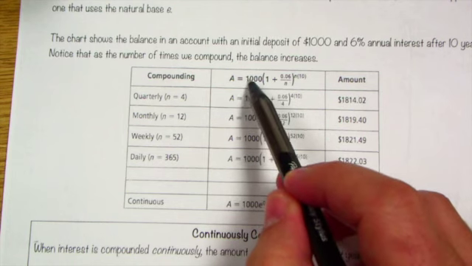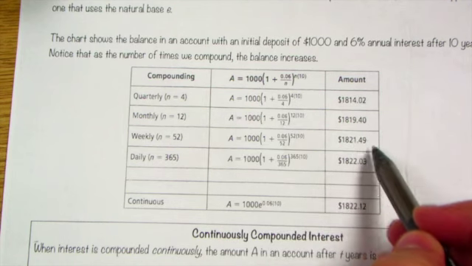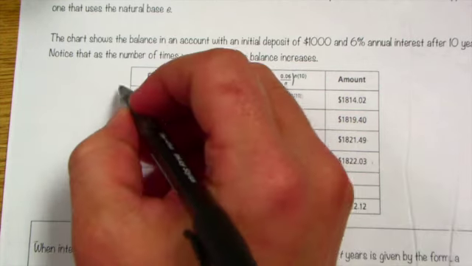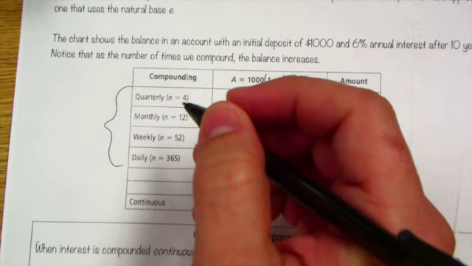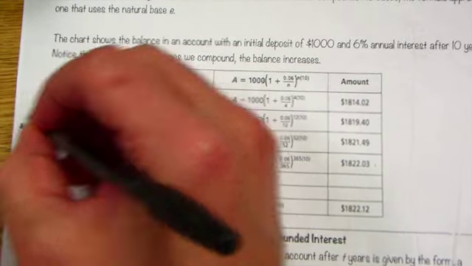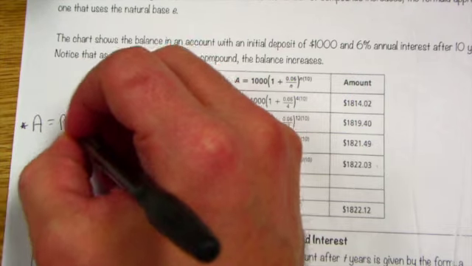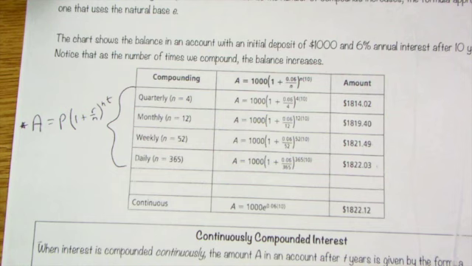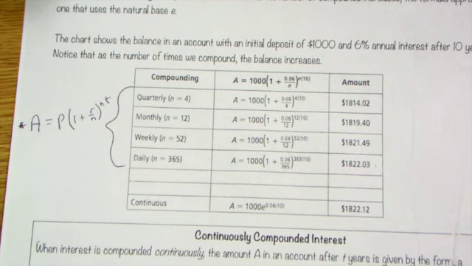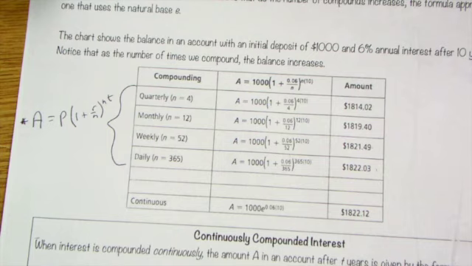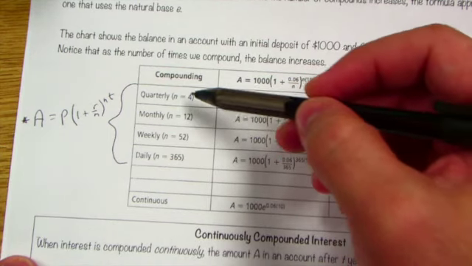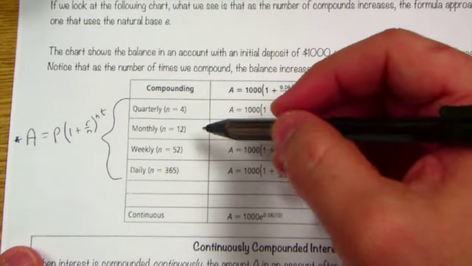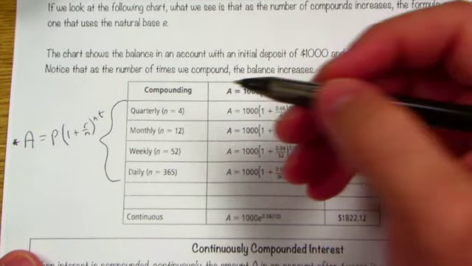If you start out with $1,000, the more times you compound, you see that the value does increase. These right here, and I'll draw that, would represent the original, which is A equals P times 1 plus r over n, to the nt. That was the original equation for compounding. Now, these compounds of quarterly, monthly, weekly, and daily have specific amounts of times that they are compounded in 1 year.